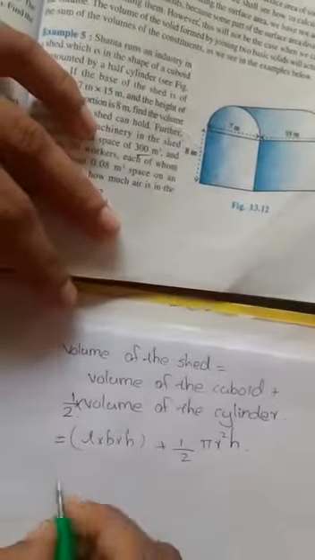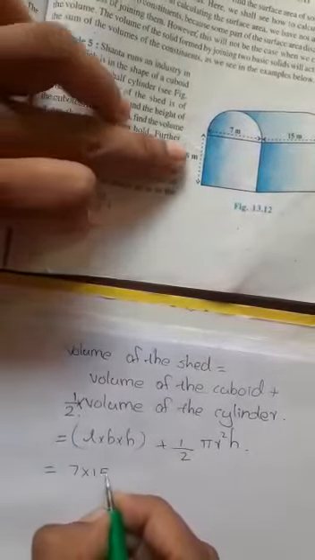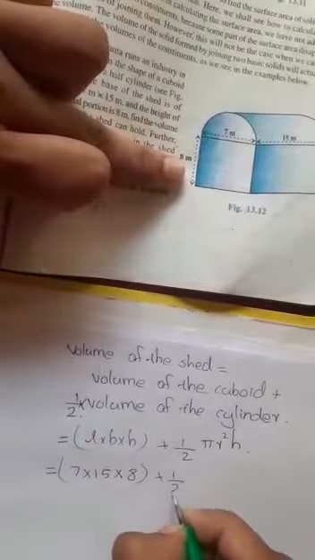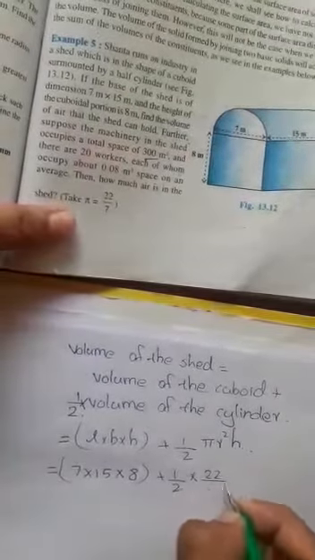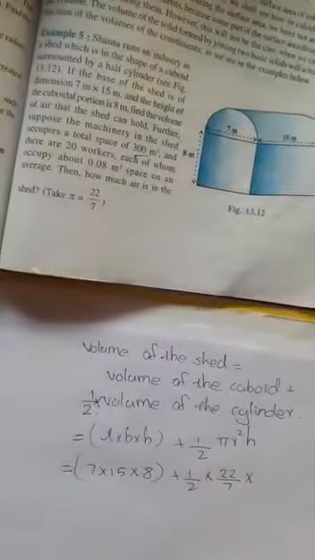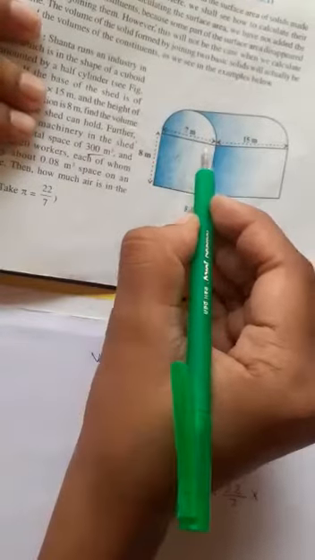Now just substitution: length 7, breadth 15, height 8, plus 1 by 2 into pi, take it as 22 by 7, into r. r is the radius of the cylinder.